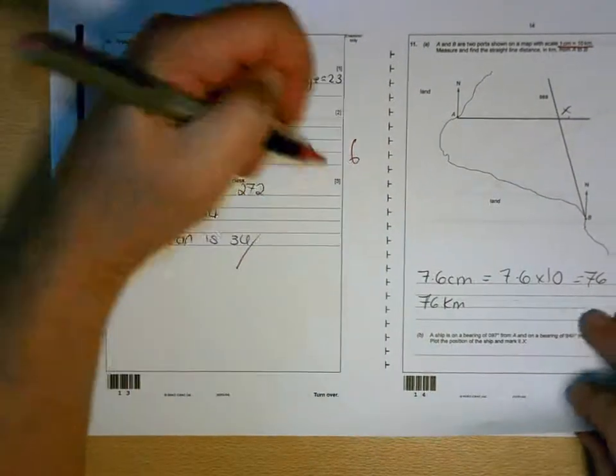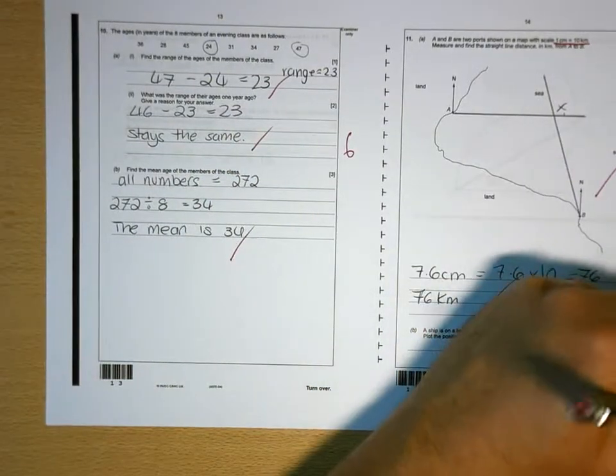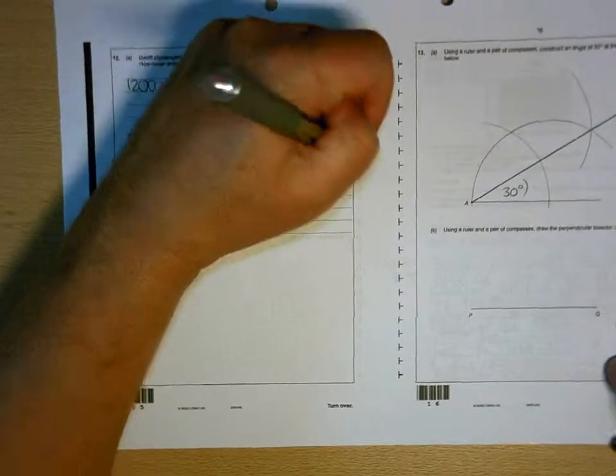Good. That's good. That's good. Another good page. Well done.